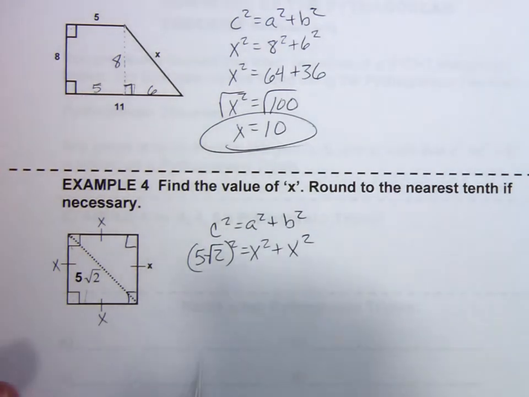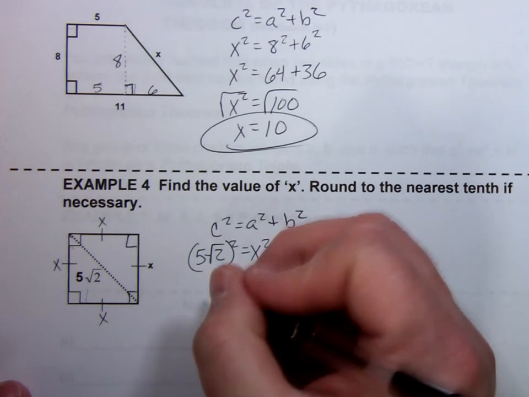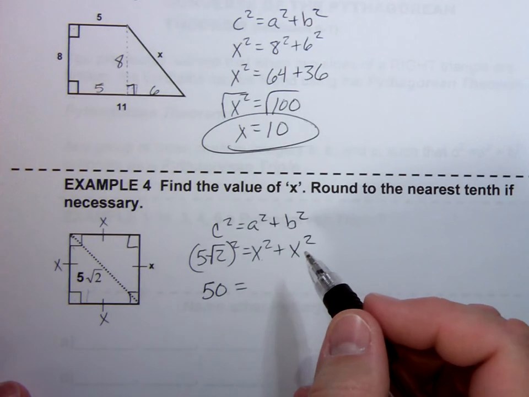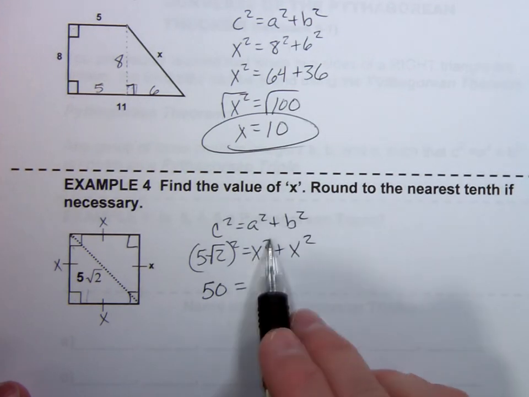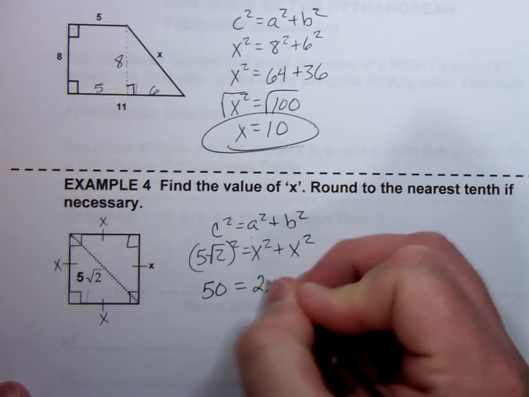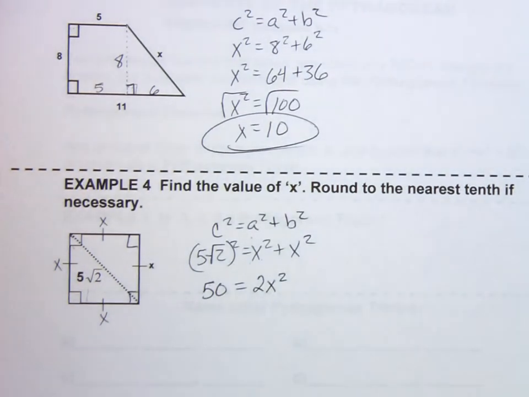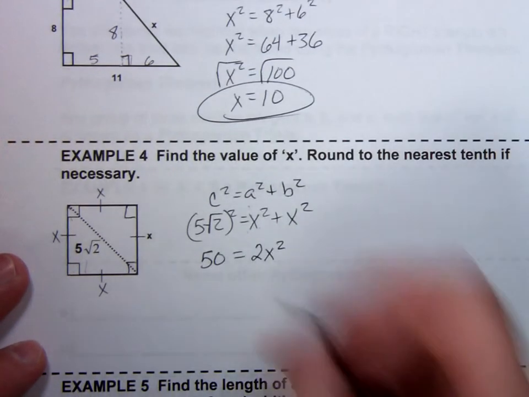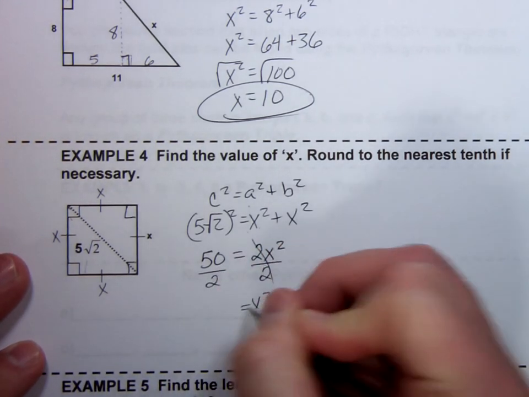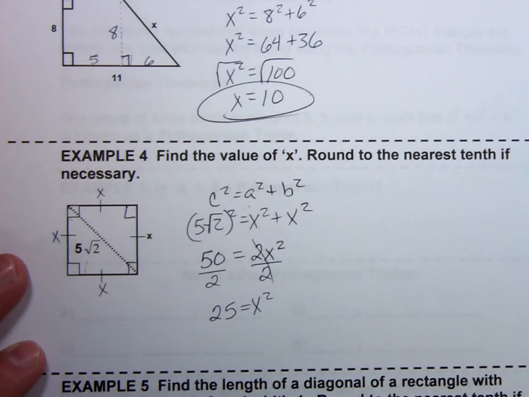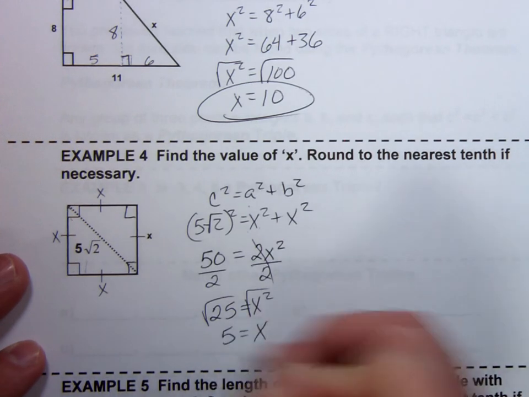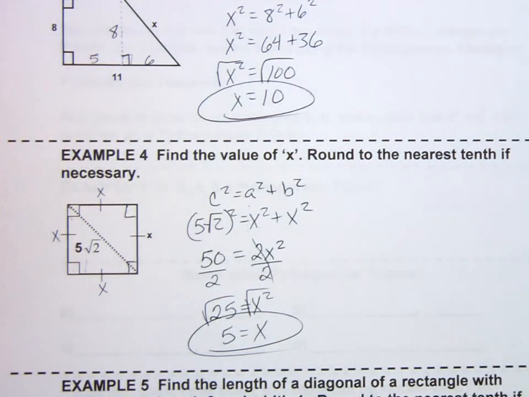Okay, so first 5 square root of 2 squared is 50. And over here, we can combine like terms. X squared and x squared, same variables and exponents. Those are like terms. So we have one of them. We add another one. We now have 2 x squareds. And then we just continue the process of solving for x. So it's being multiplied by 2, so we divide by 2 to get rid of that 2. And then I want to get rid of the squared. So I got to do the opposite operation and take the square root. X is 5.